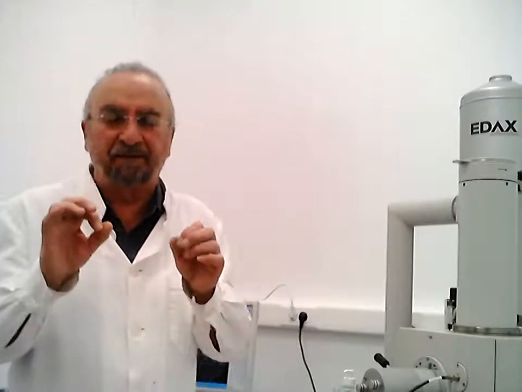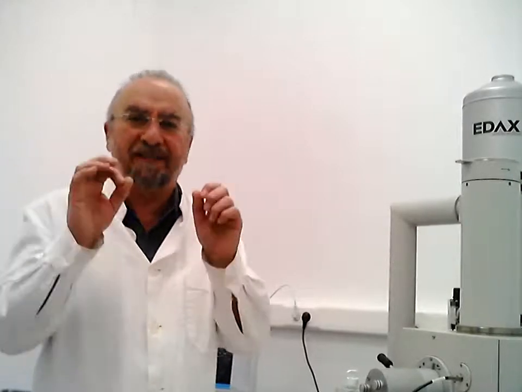Electrons are tiny particles, and the wavelength they correspond to is very, very small. So the result is that we have a very high resolution. First of all, we can see very high resolution, and secondly, depth of field. We can see almost three-dimensional pictures.